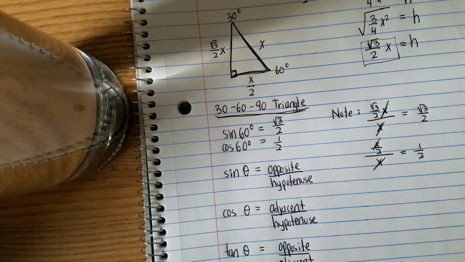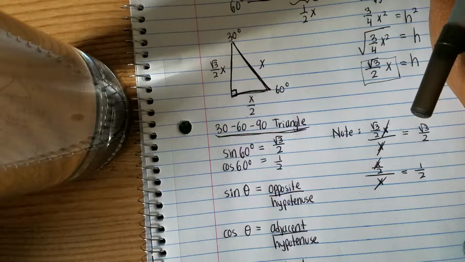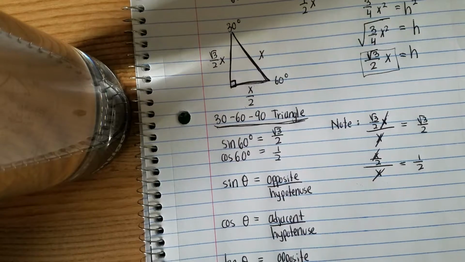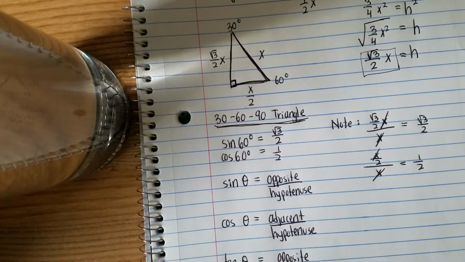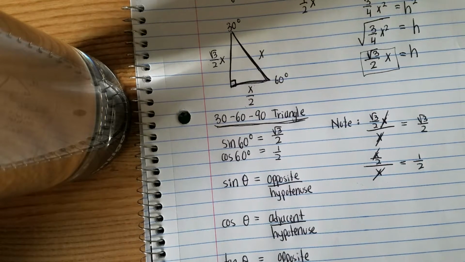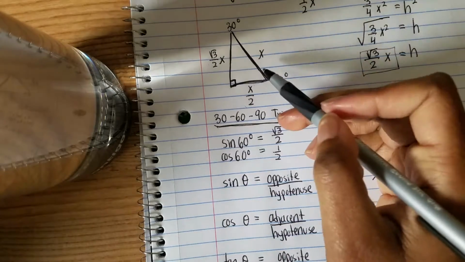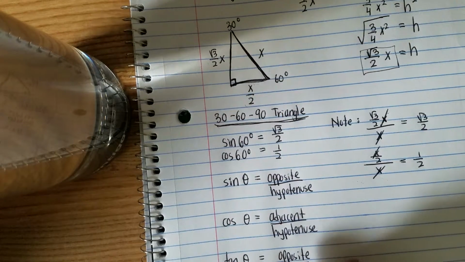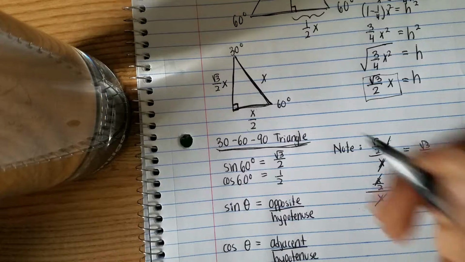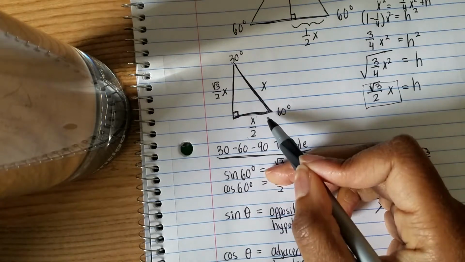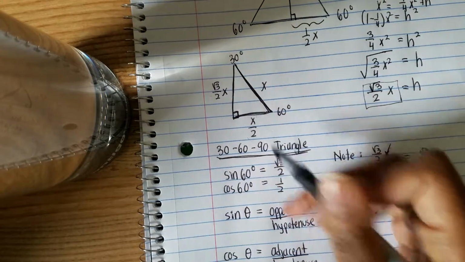So an easier way to look at this now is if we turn to the unit circle. By turning to the unit circle, we are going to have x equal to 1. So I'm going to create the same triangle and just have x equal to 1.